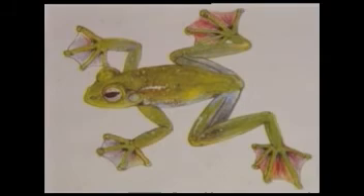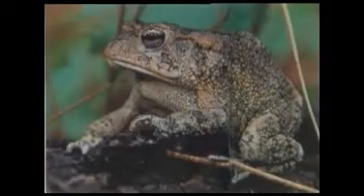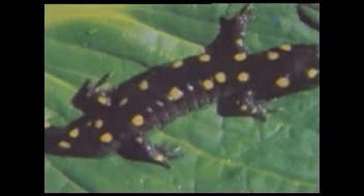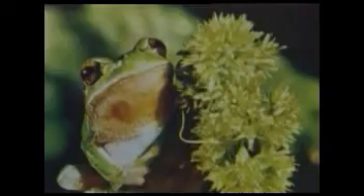Frogs, toads, and salamanders are amphibians. They too are cold-blooded animals. Most frogs are slender, long-legged, and have smooth skin, while most toads are squat, stocky, and have coarse, sometimes warty skin. Salamanders look like lizards, but have smooth, moist skin. Amphibians live on land, but return to the water to breathe.